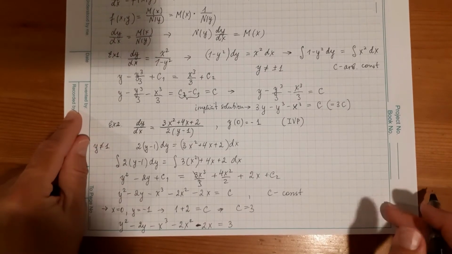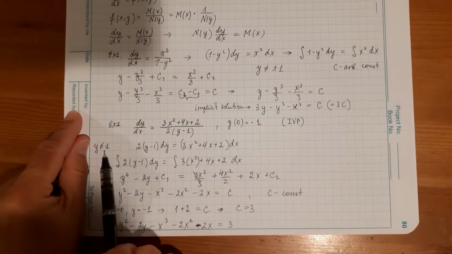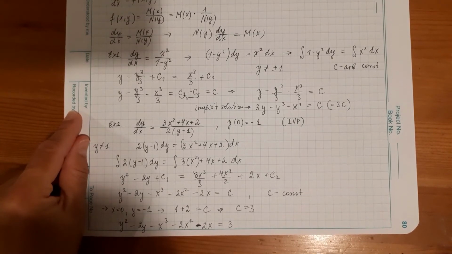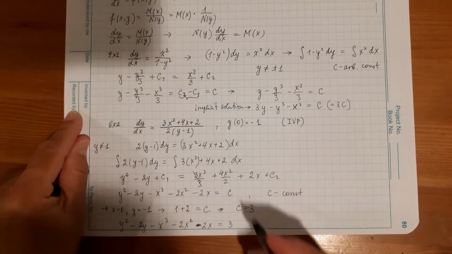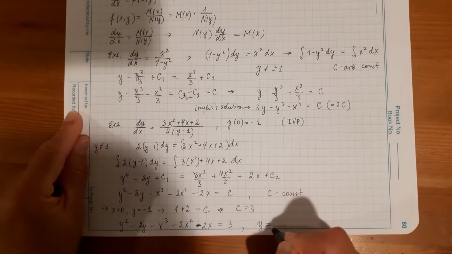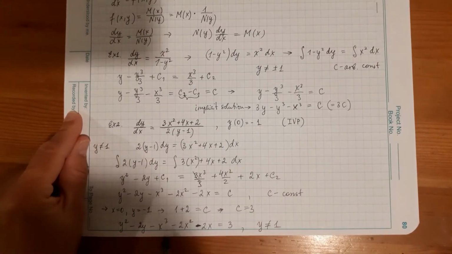Let me check if I have to mention that y is not equal to 1. What is going to happen here when y is equal to 1? Well, I'm going to exclude certain x's, right? If y is equal to 1, I'm going to have 1 minus 2, which is -1, and that's going to give me a cubic equation. Well, I'm just going to add that y is not equal to 1.